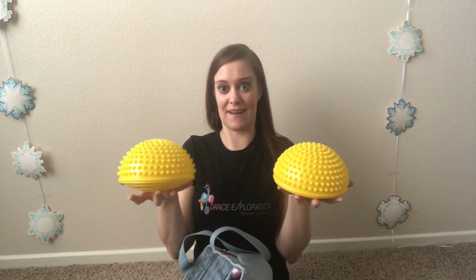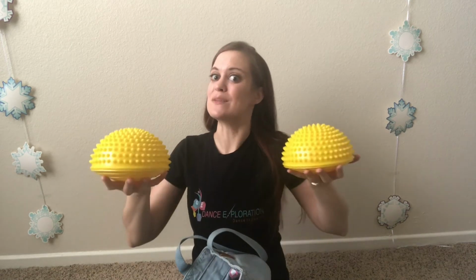We still use these for our turtle shells, but I have linked some other ones in the description box down below for you to try out that are a little bit, I haven't tried them personally, but they appear to be a little bit flatter and more sturdy. And those could signify the turtle shells. And what I would do is lay these out in a straight line and let my dancers practice marching.